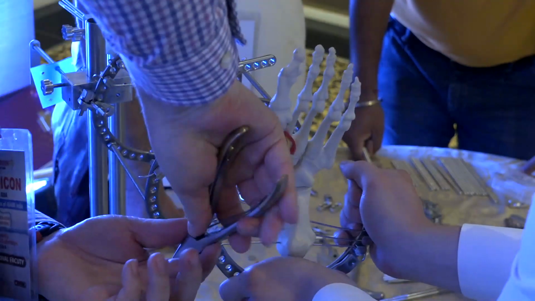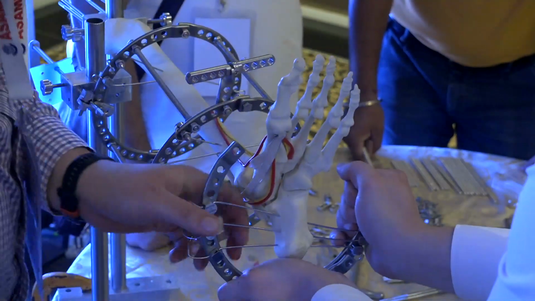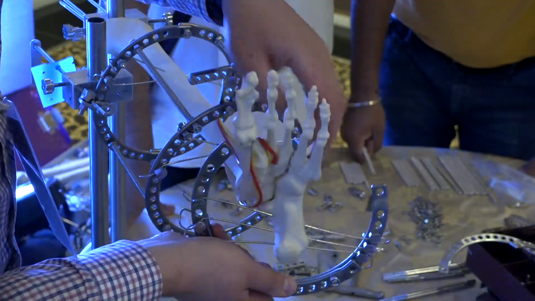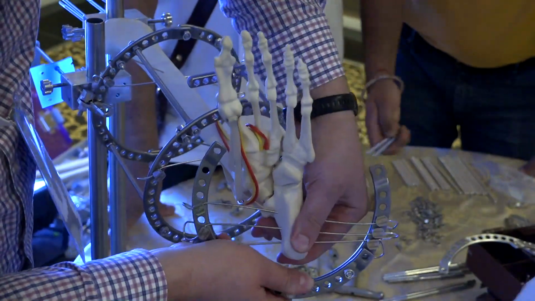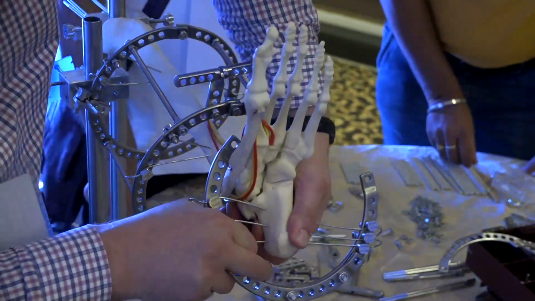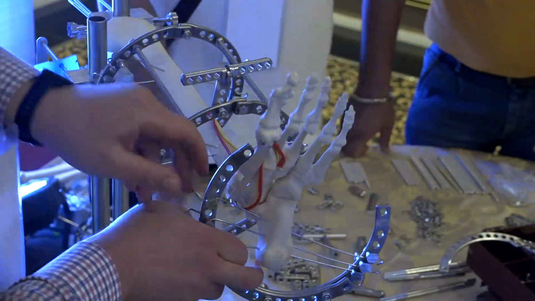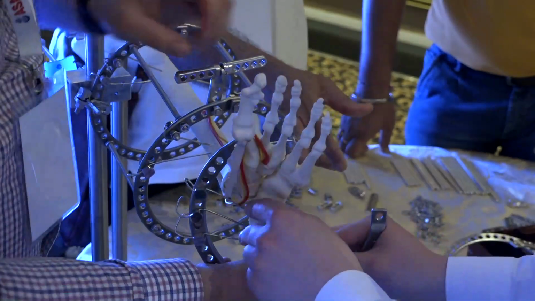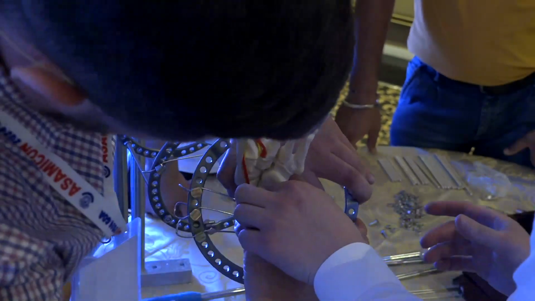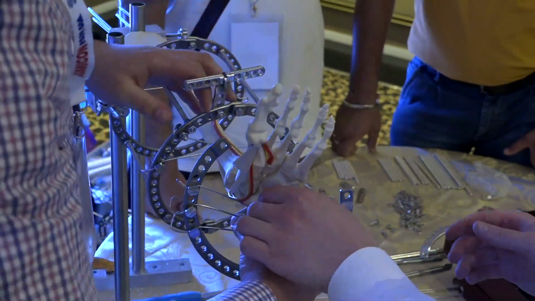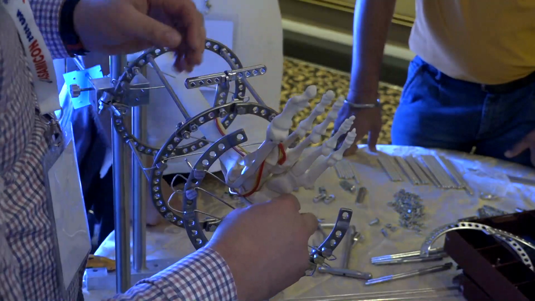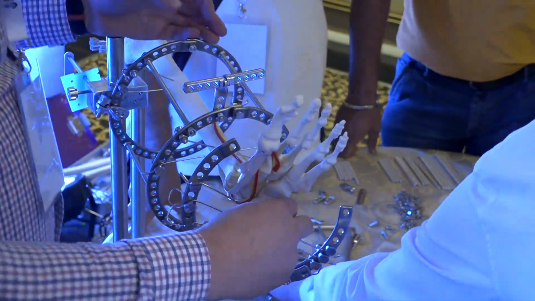Now we will fix it. So actually, you can see parallel wire fixation is too strong, not moving. Can we use an olive wire here? Olive wire I didn't like to use in the foot.